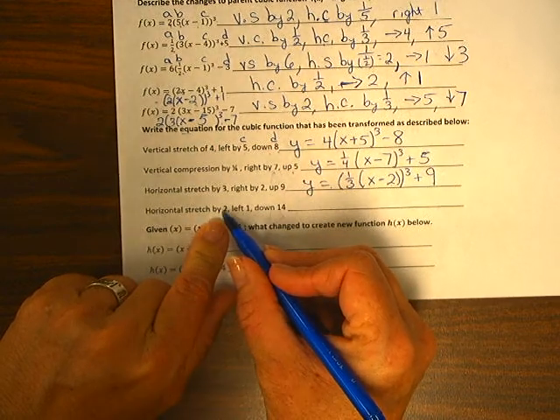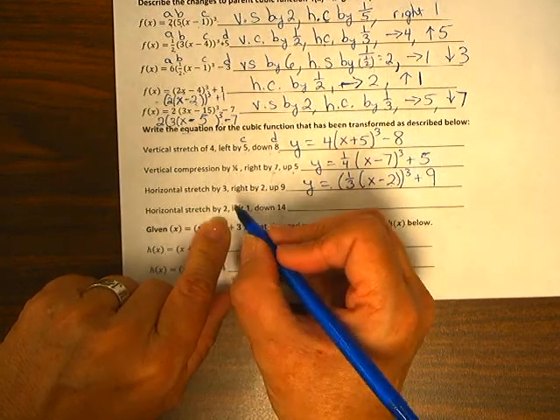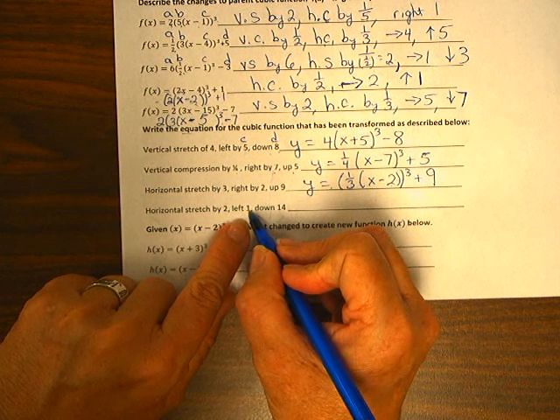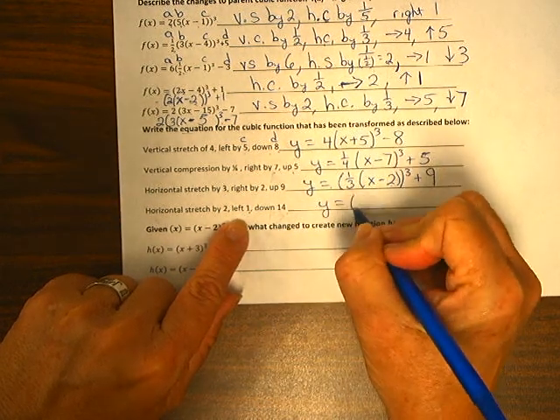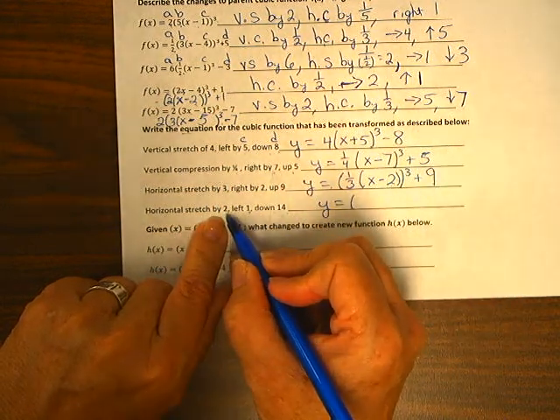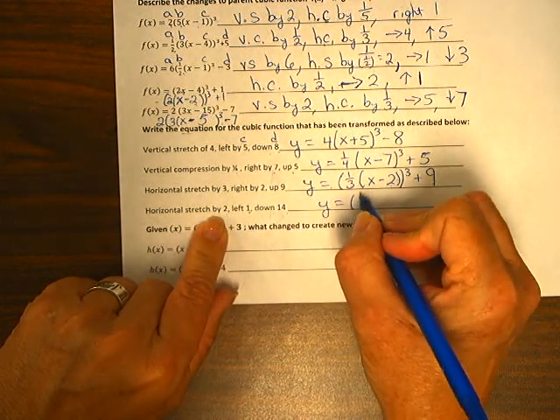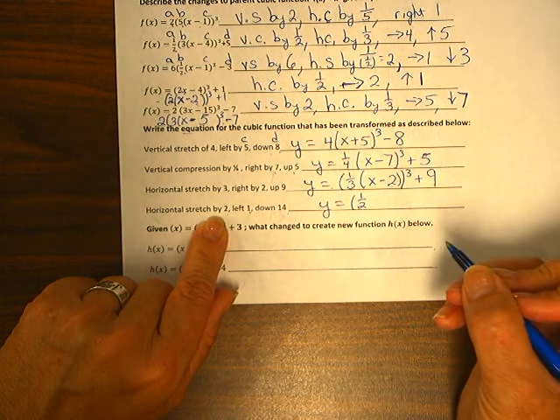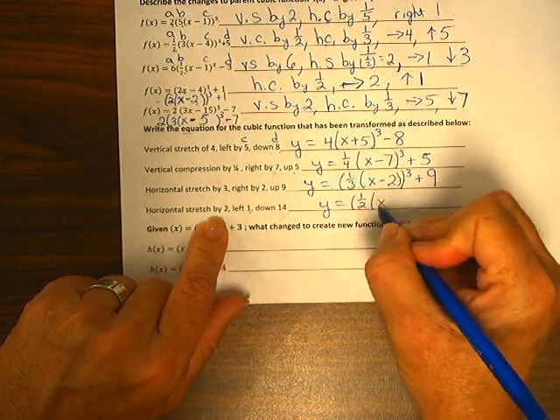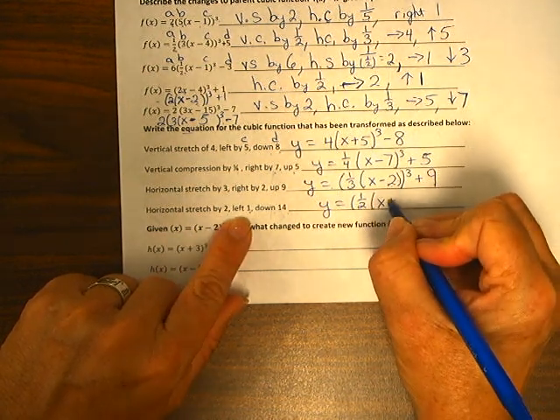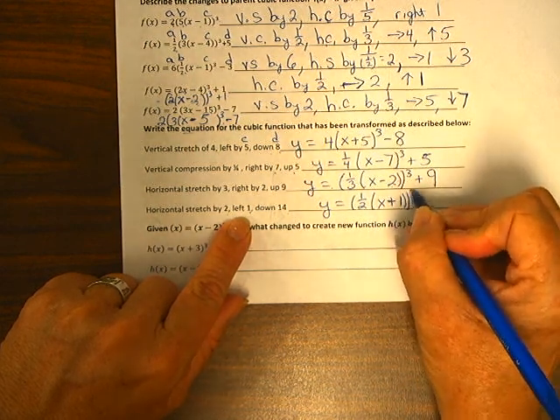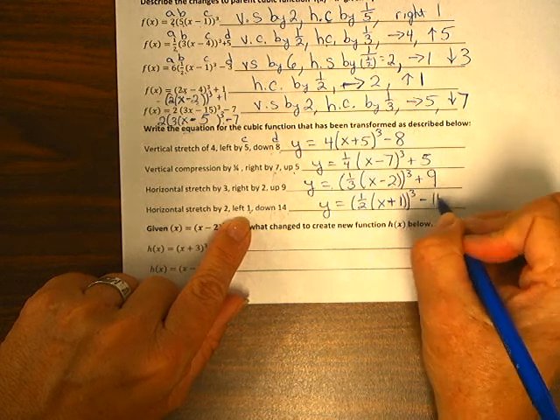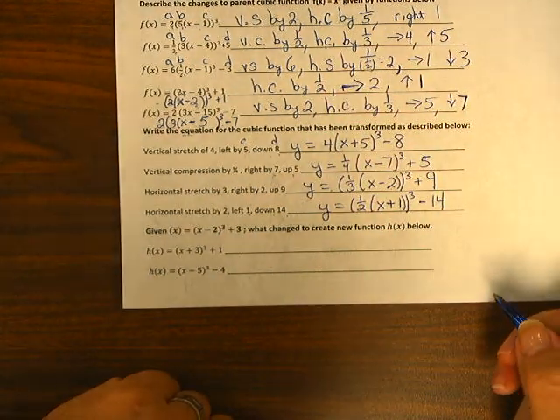Okay, last one here. Horizontal stretch, that's a B. Left is C, and down is D. So y equals, parentheses, a stretch by 2, so that's going to be 1 over 2 to find the B value. x, and I'm moving left, so that becomes a positive 1, close parentheses twice, cube it, and minus 14. So we have moved down.